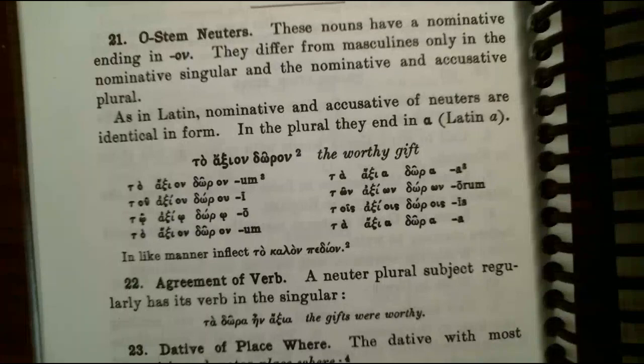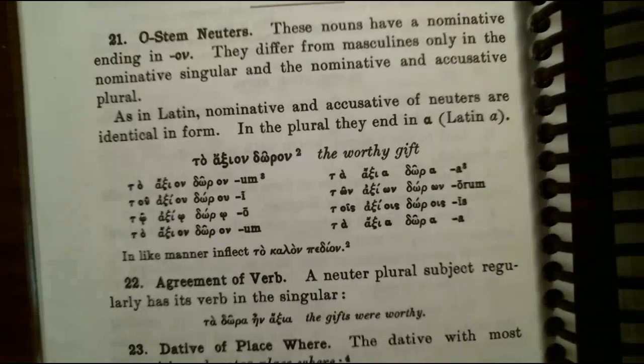Another way of saying that is that in the neuter gender, there is no distinction between nominative and accusative, and whether or not a word is nominative or accusative in a sentence can only be determined by context, what makes the most sense. Okay, so let's jump into this real quick.